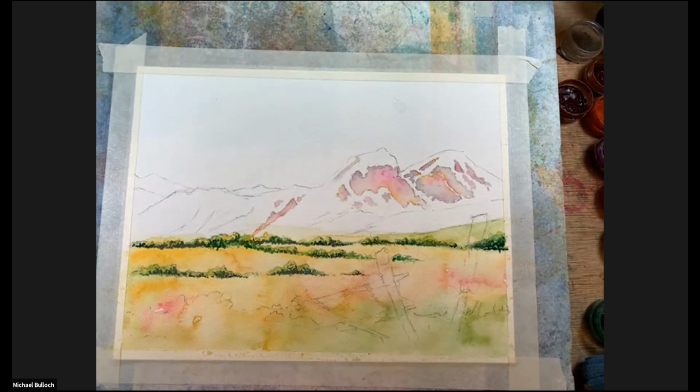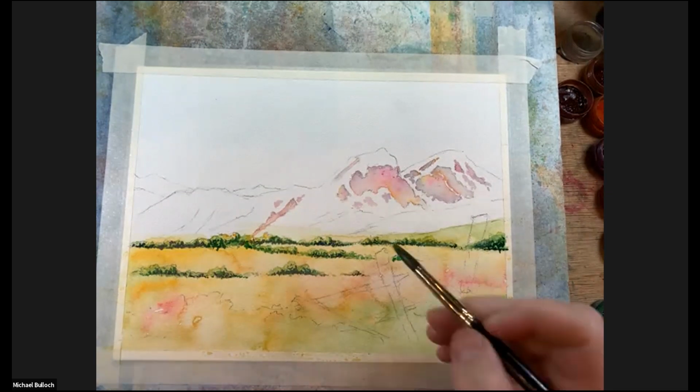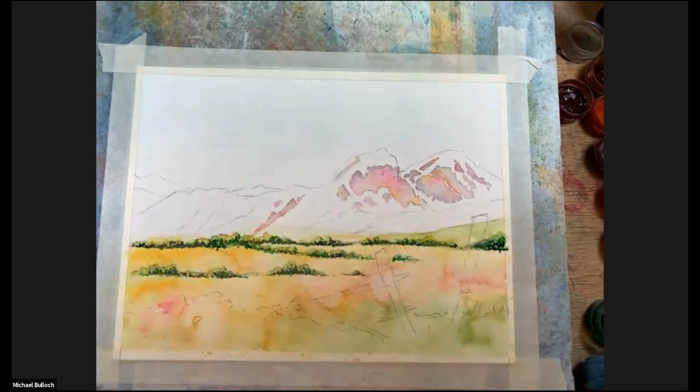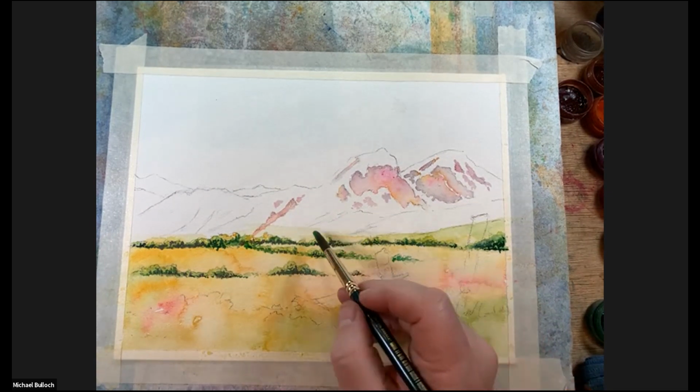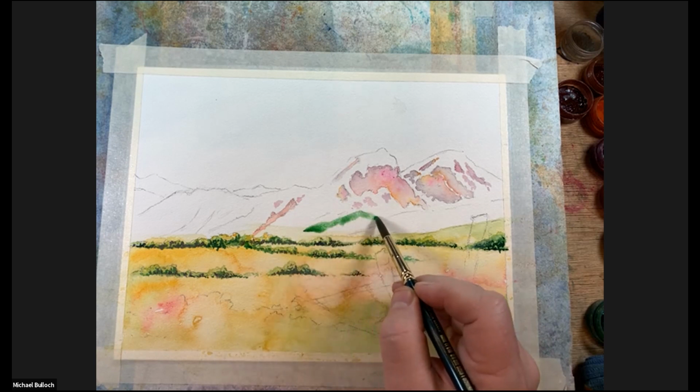Okay, so I want to come in here and add those darker shapes. I'm going to start off with a little permanent green number 2 first on these edges, because I want there to be a little bit of a lighter green on the face of these.